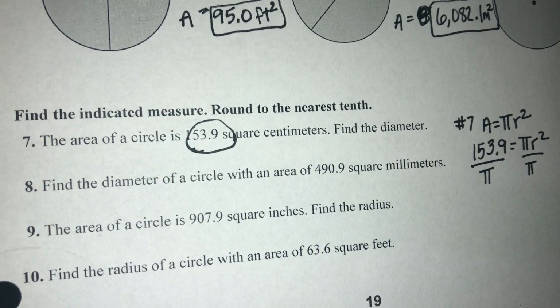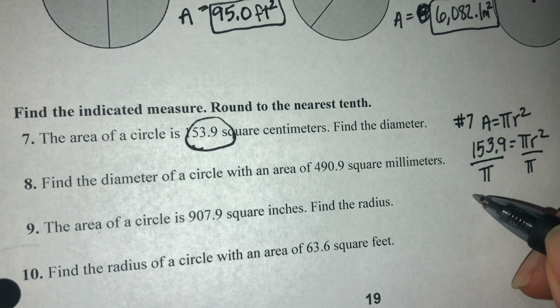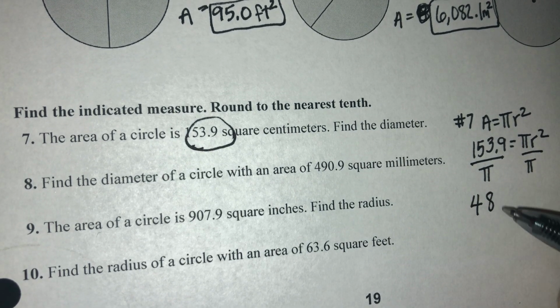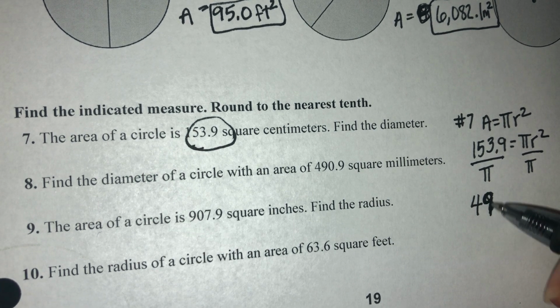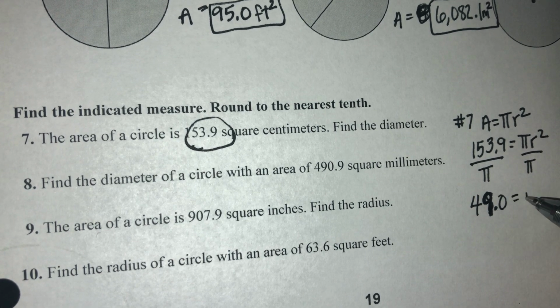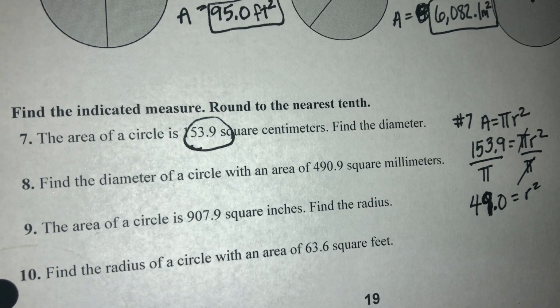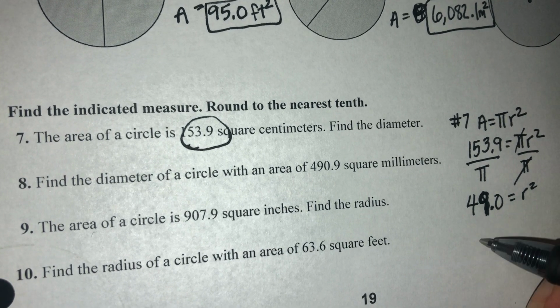153.9 divided by pi equals 48.98. That should actually round to 49.0 equals r squared, because these pi's canceled out. And now to get the r by itself, you have to take the square root on both sides.